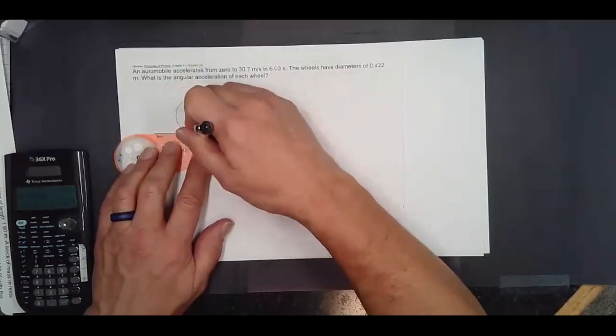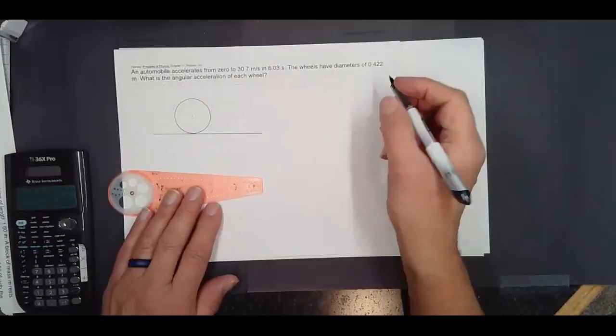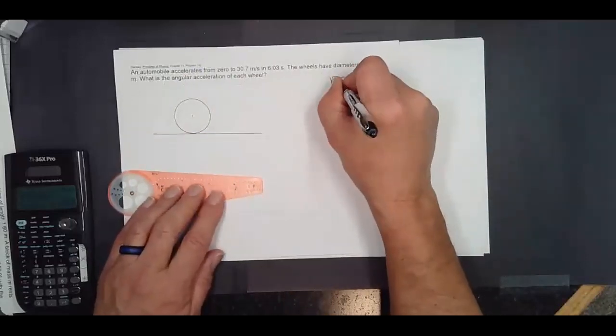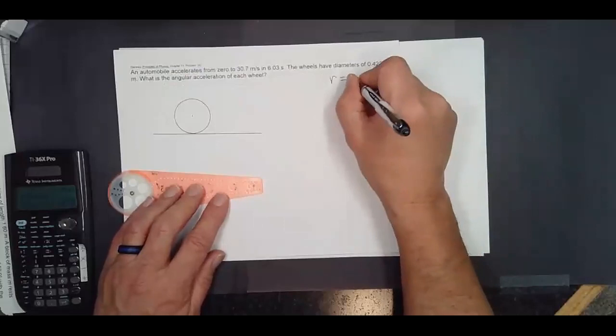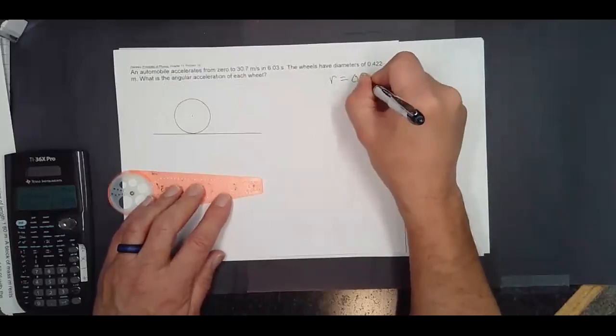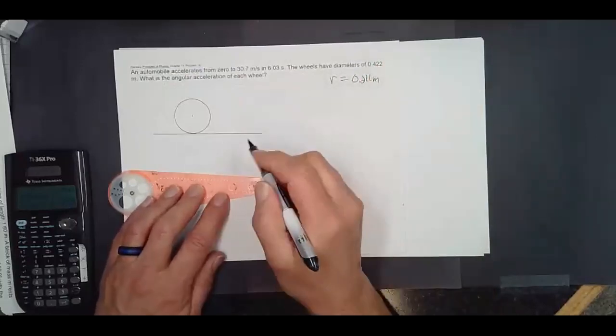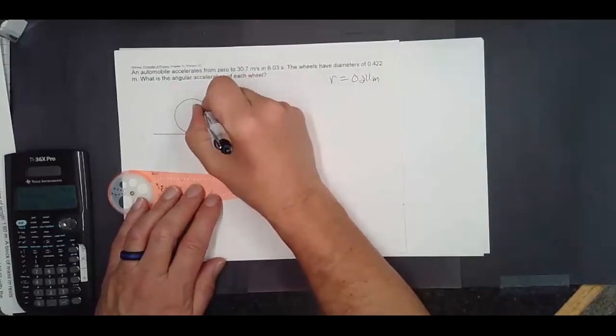Now, we have to be careful. They gave us the diameter, not the radius, but we can figure that out easily. The radius is going to be 0.211 meters. And so we'll have that.